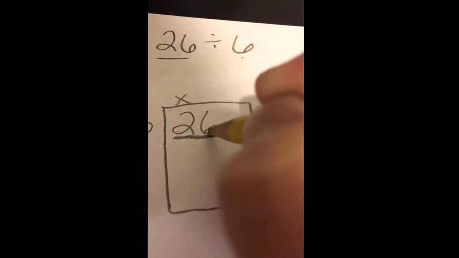So we're going to say 1, 2, 3, 4, 5, 6. And we're going to count. We need to get as close to 26 as we can without going over. So we're going to say 6, 7, 8, 9, 10, 11, 12, 13, 14, 15, 16, 17, 18, 19, 20, 21, 22, 23, 24, 25, 26, 27, 28, 29, 30.